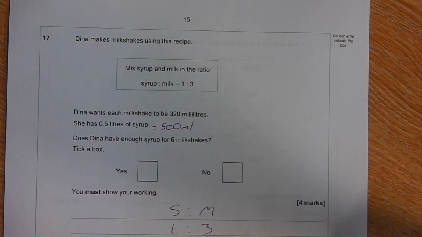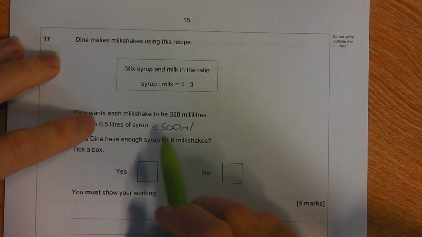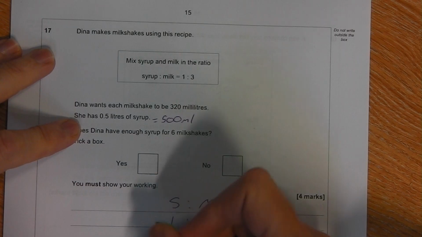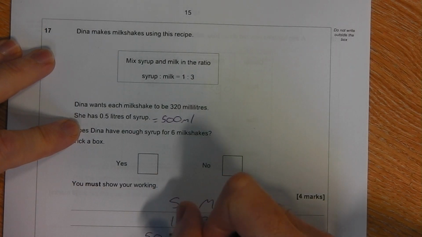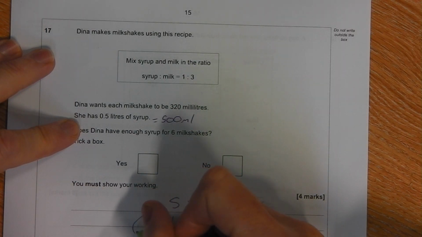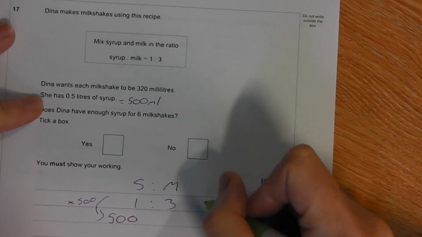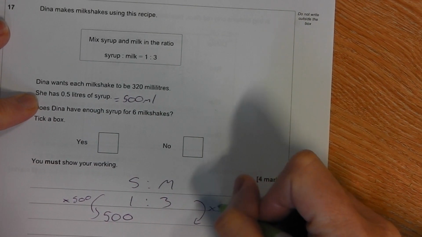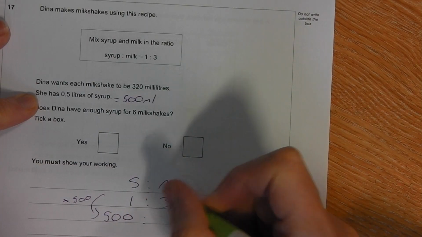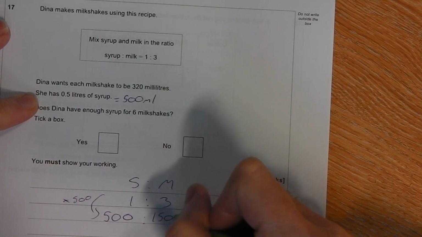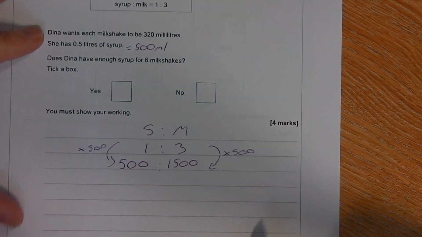Okay, think about your bottles of Coke and things like that. They're down as 0.5 litres or 500 millilitres. Okay, so that means we've got 500 millilitres of syrup, so I can put that there. And of course, to get from 1 to 500, I've timesed by 500. So I'm going to do the same on that side, times by 500. So that means I need 1,500 millilitres of milk. Okay.